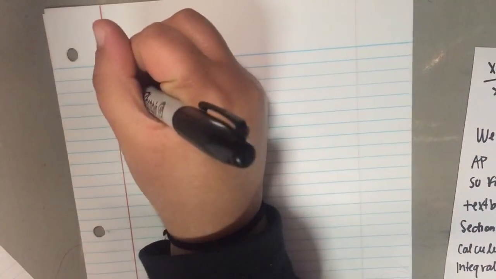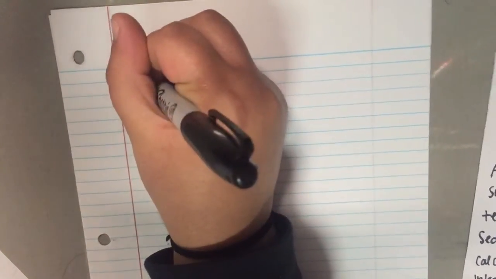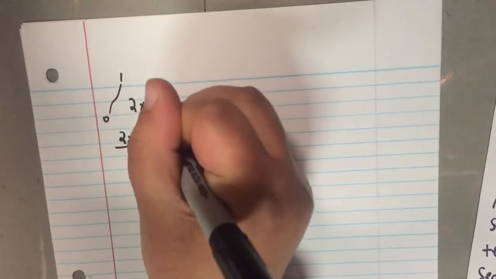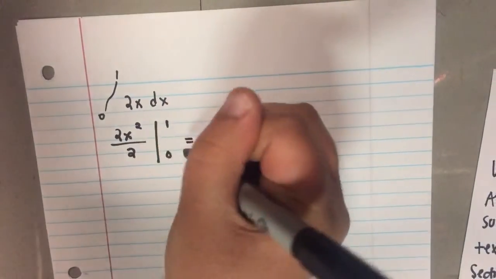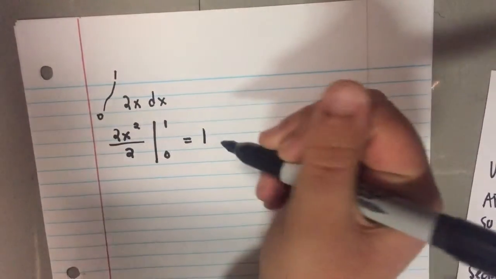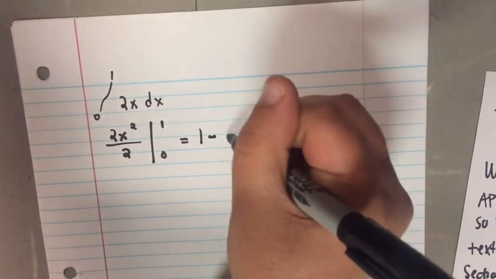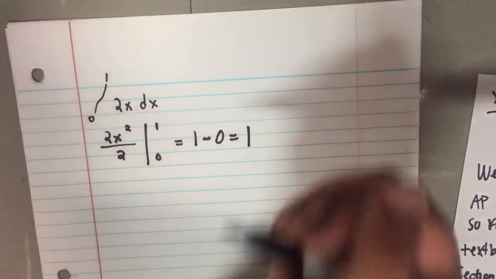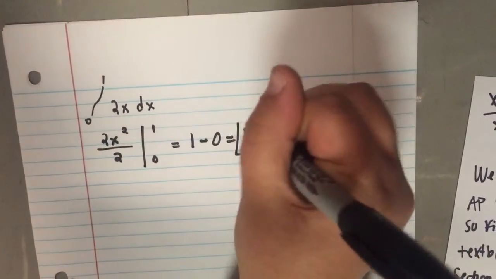So for the first one, we have an integral from 0 to 1 of 2x dx. So we start off by integrating it, and we get 2x squared over 2 evaluated at 1 and 0. So if you plug in 1, you get 1. If you plug in 0, you get 0. So you get 1. So that's the final answer.